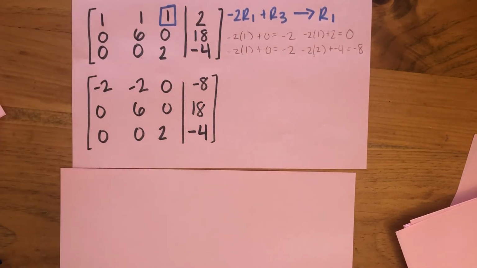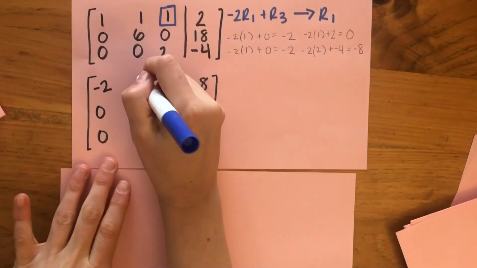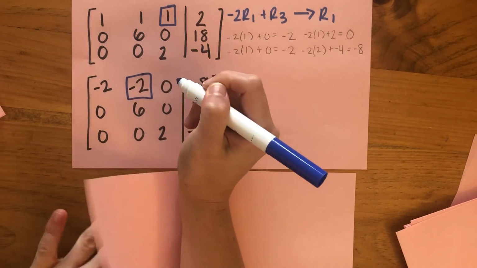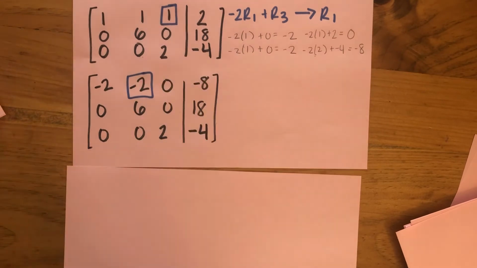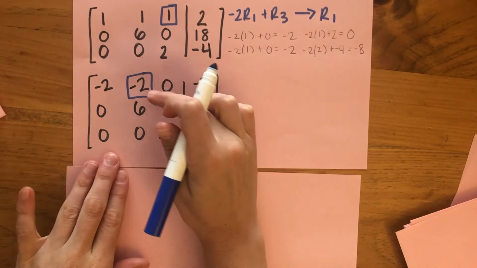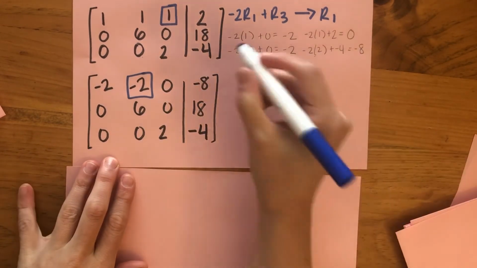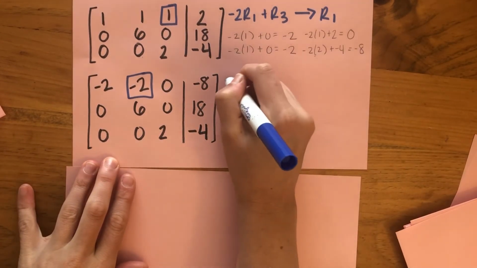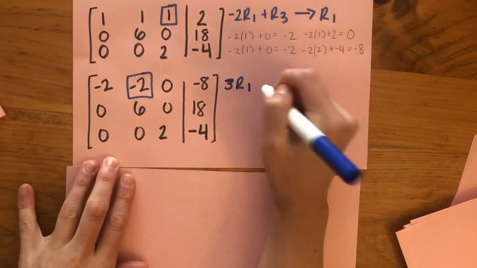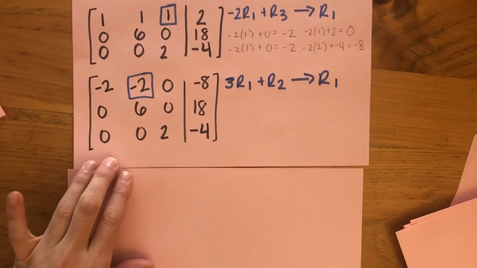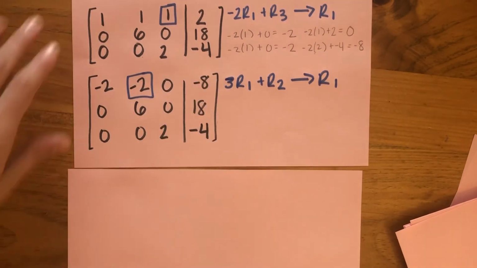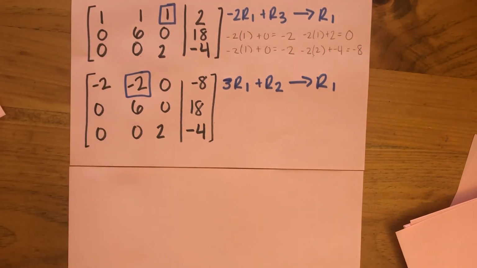Okay, so what 0 do we want next? Our last 0 right here. How are we going to get a 0 there? Well, if I multiply this by 3, I get -6. -6 plus 6 is 0. So we're going to do 3 times row 1 plus row 2, and we're going to keep it in row 1. Because again, -2 times 3 is -6, -6 and 6 is 0.